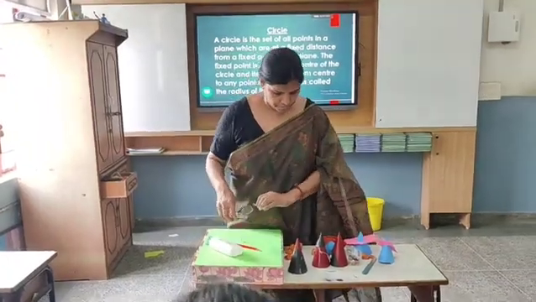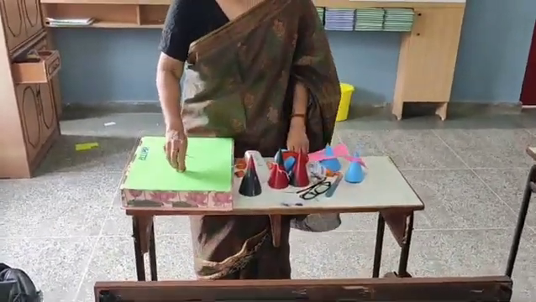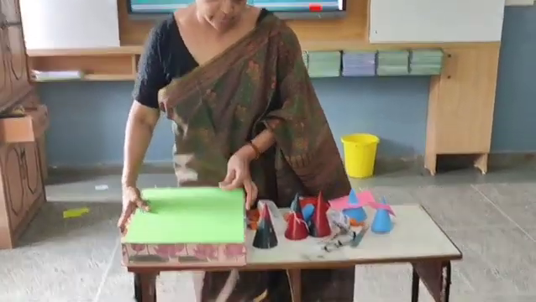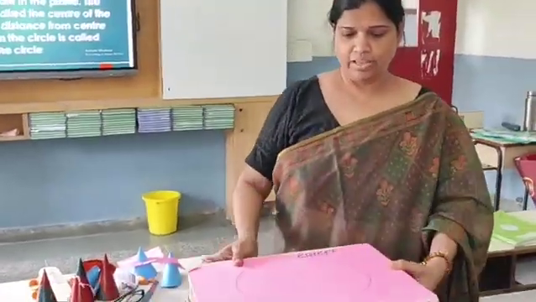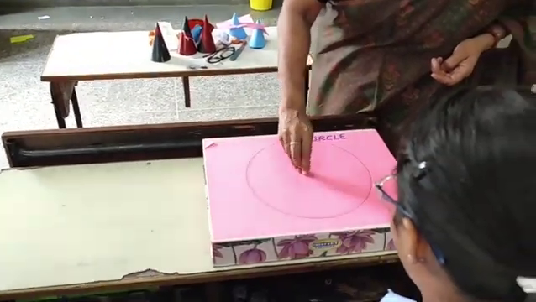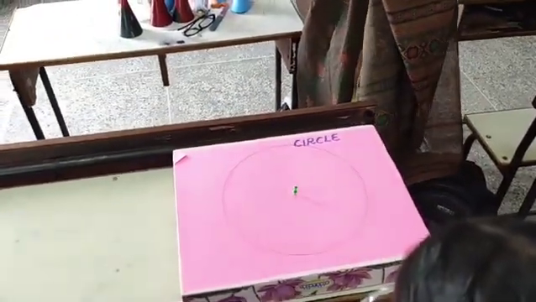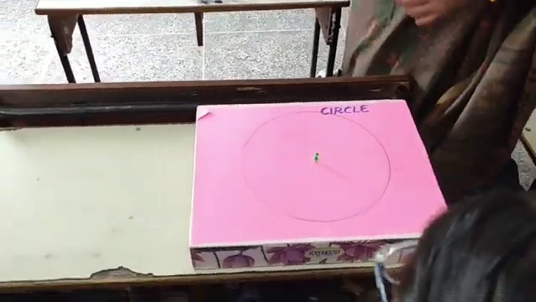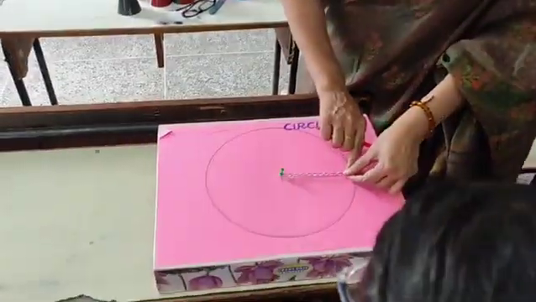We will do one activity. Who will do this activity here? Okay, it will be done by you. What I am doing here, I am putting this nail as the center, as a fixed point, and using this thread to define the radius of the circle.